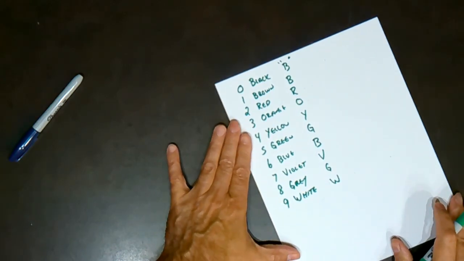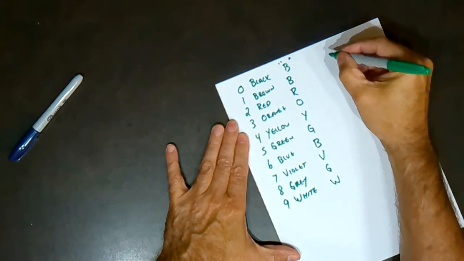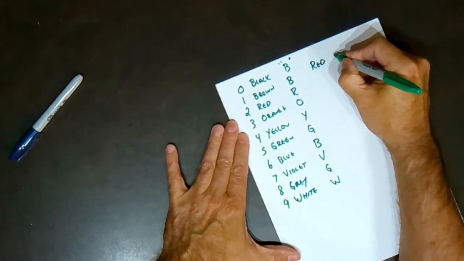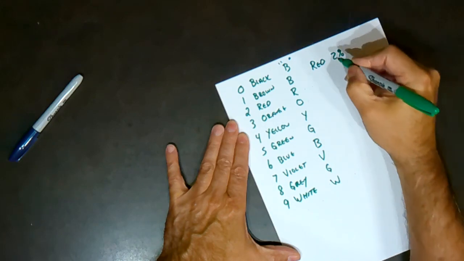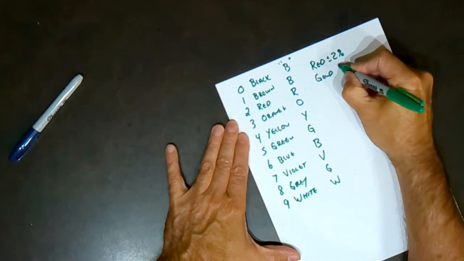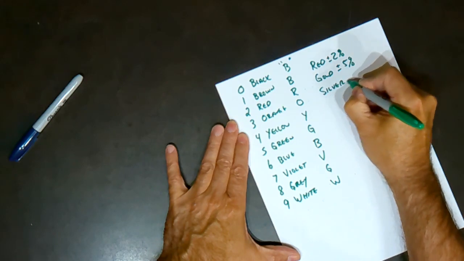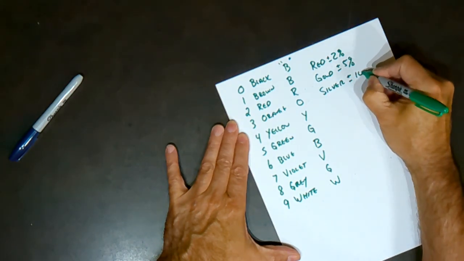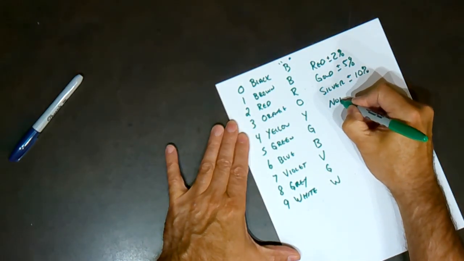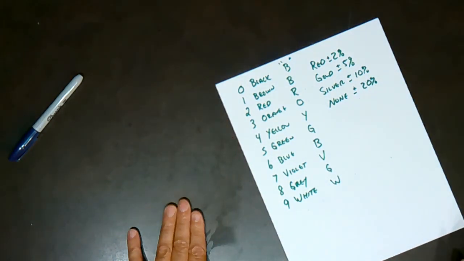Then we had tolerances, and the tolerance colors for the 4-band resistor that we were concentrating on, we had red at plus or minus 2%, and then there was gold at plus or minus 5%, and then we had silver at plus or minus 10%. And if there was no 4th band at all with that resistor, those were one of the old school 20% tolerances.